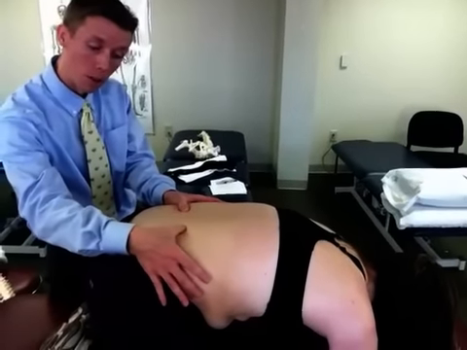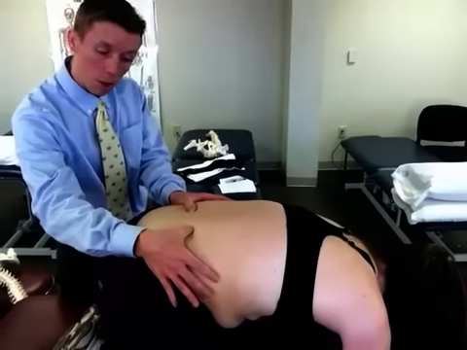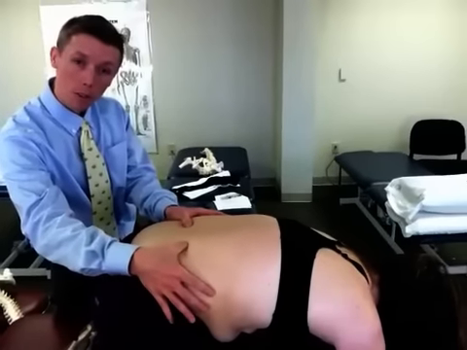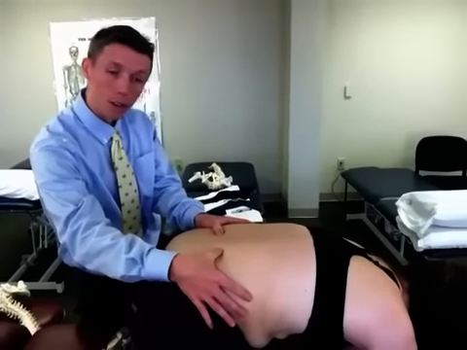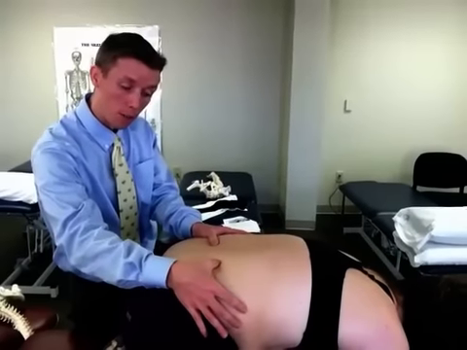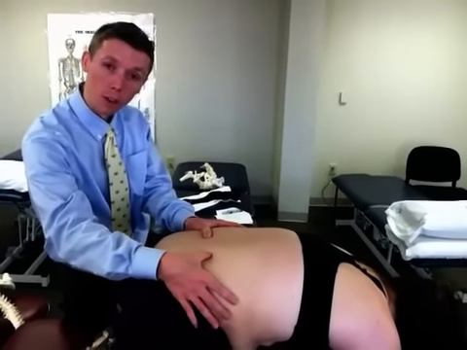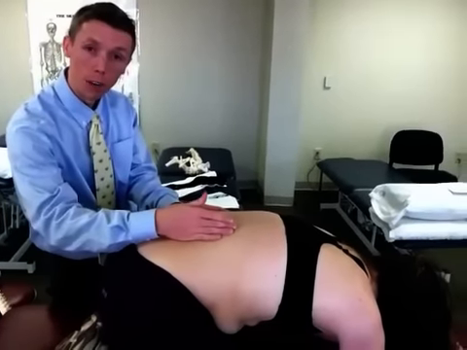If in the quadruped position, we feel that the right transverse process is no longer more prominent than the left, we can assume that the left transverse process was stuck up and forward. If the right transverse process becomes more prominent than the left, we can assume that the right transverse process was stuck down and back, or is stuck down and back, and is unable to move up and forward.